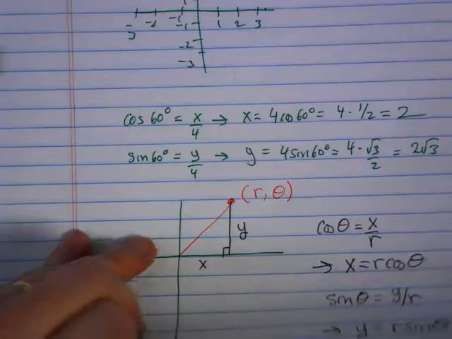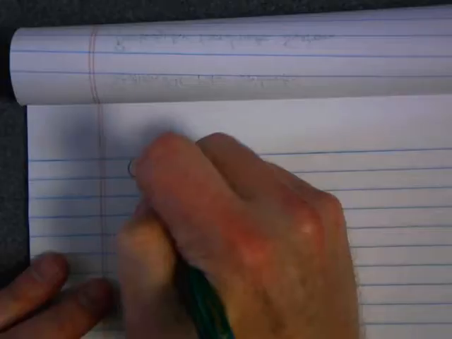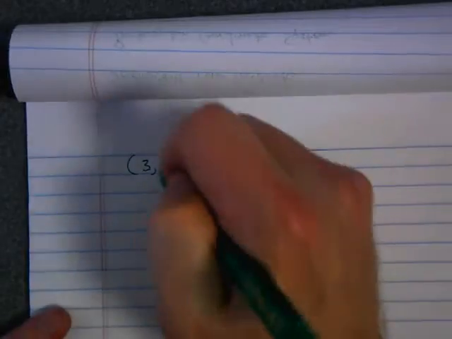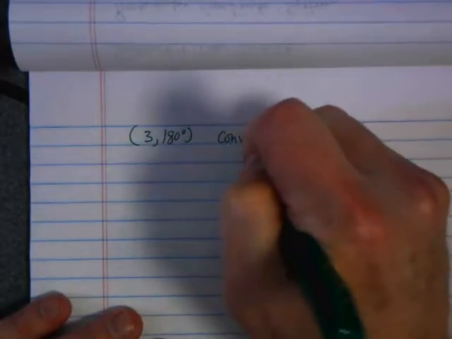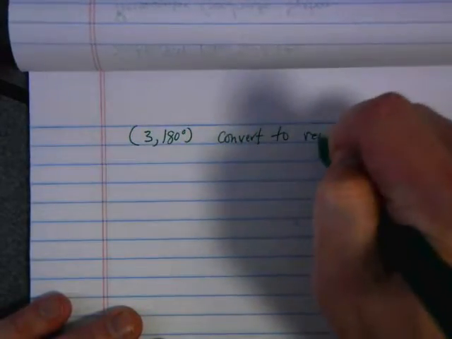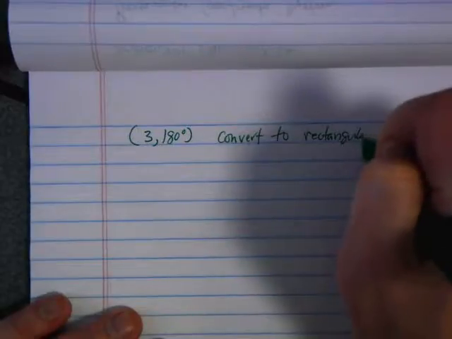All right, so give me a polar point that you like a lot. Give me an r and give me a theta. R is 3. Theta is 180 degrees. Okay. Convert to rectangular.